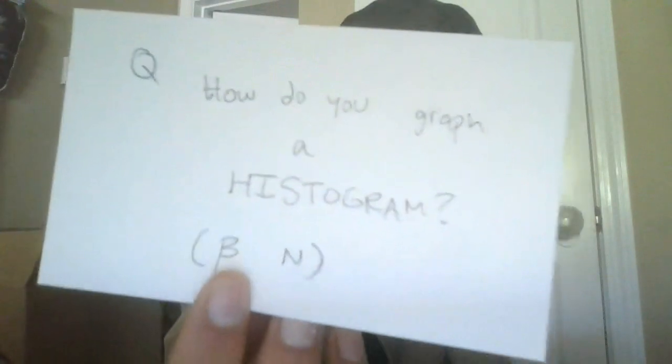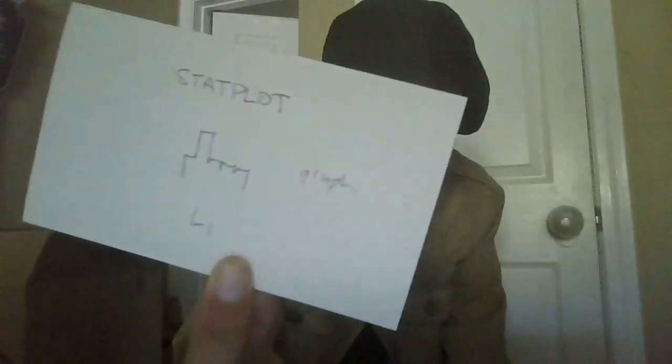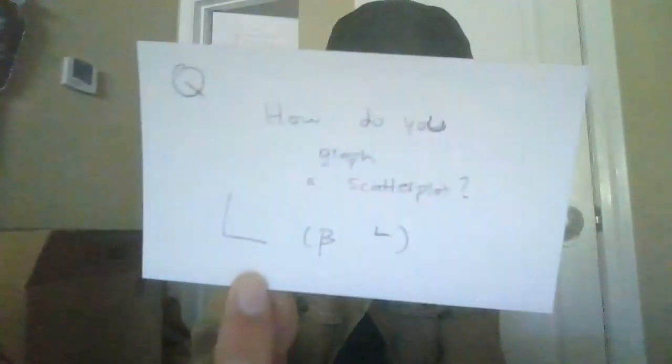What if you want to do a histogram? If you need to do the normal condition for the linear regression hypothesis test, stat plot and click on that. What if you want to do a scatter plot? Then same thing, but just click on the scatter plot button.